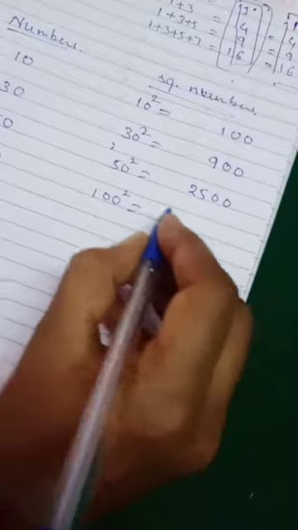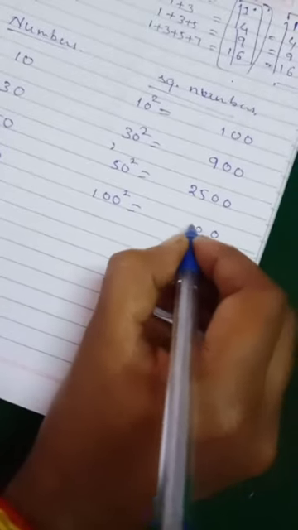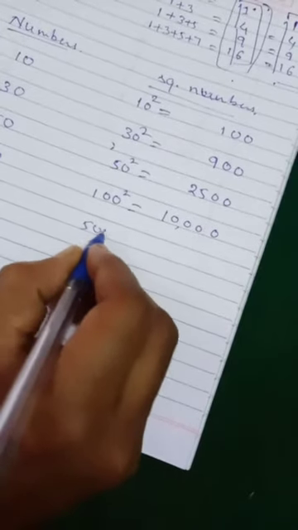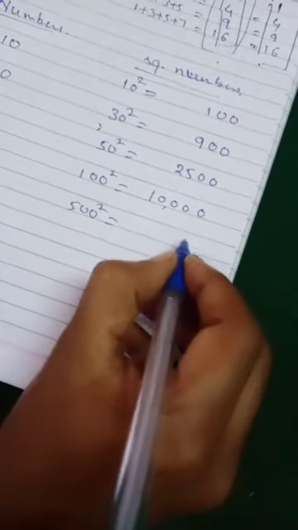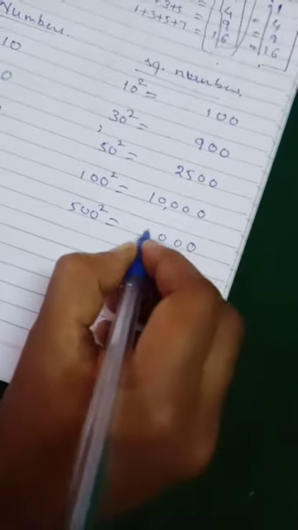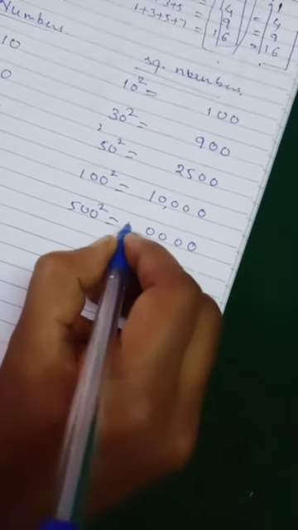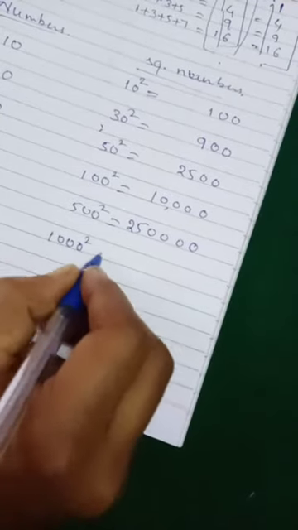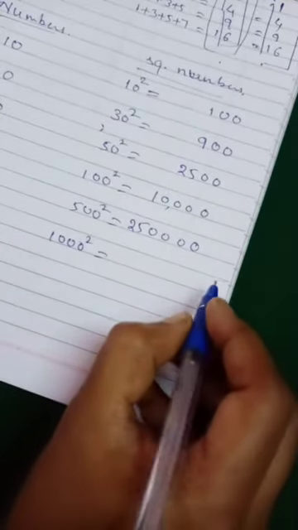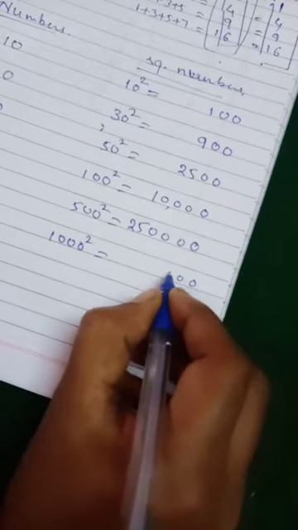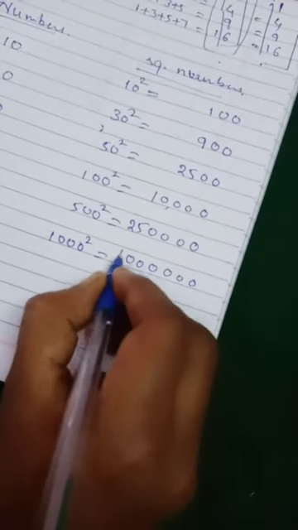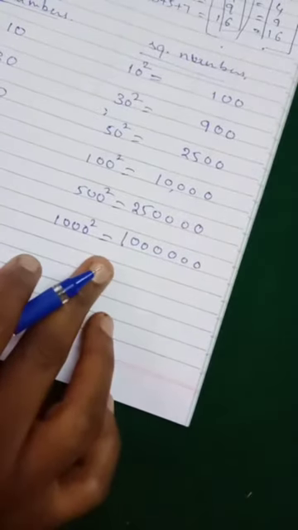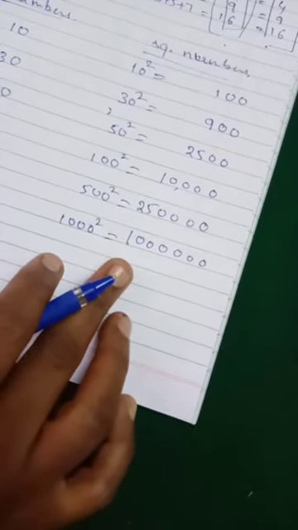100 square is equal to 10,000. 500 square is equal to 250,000. Then 1000 square is equal to 1,000,000, that is 1 followed by 6 zeros. So do you observe any pattern in these squares of the given numbers?